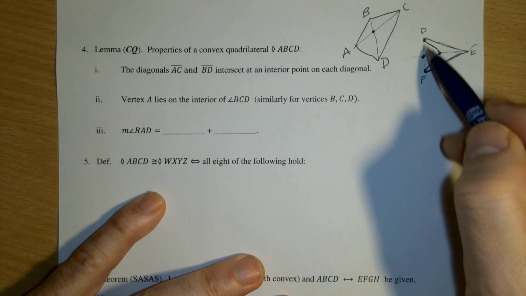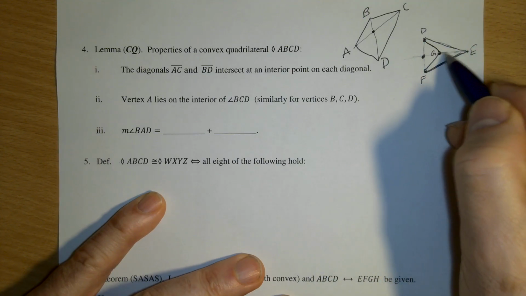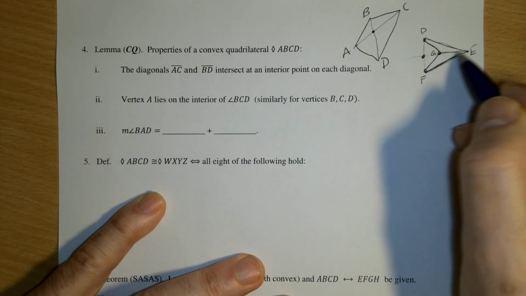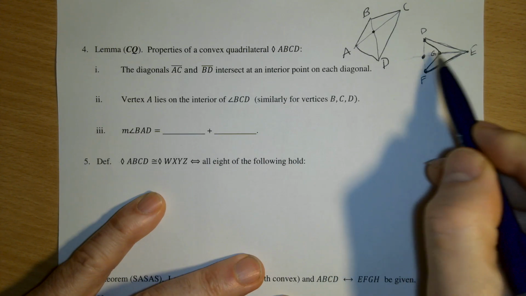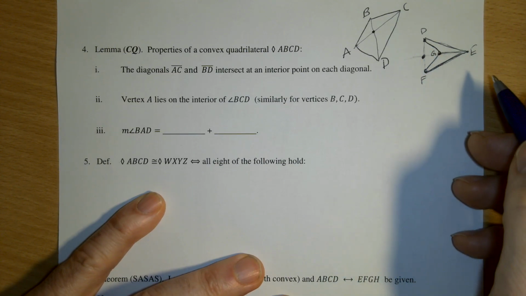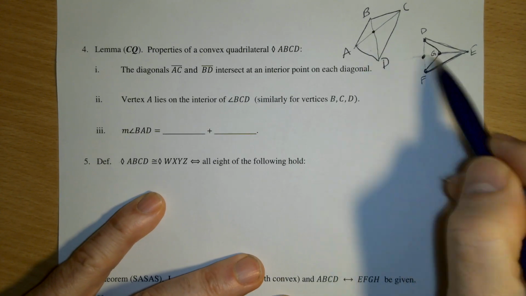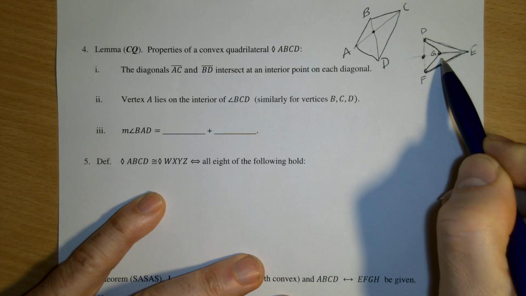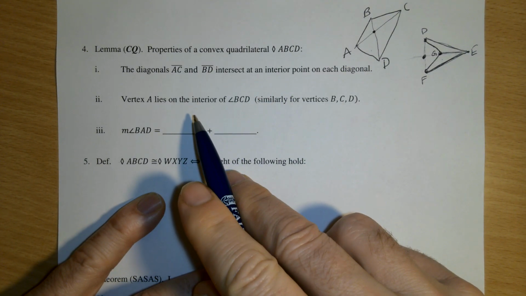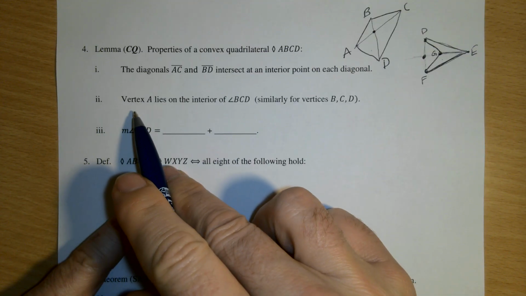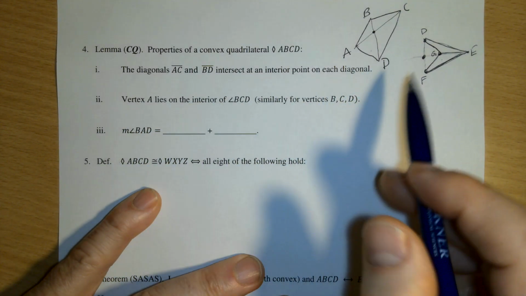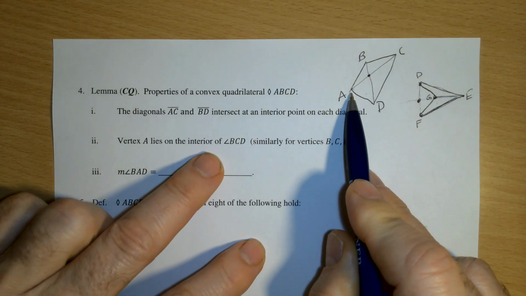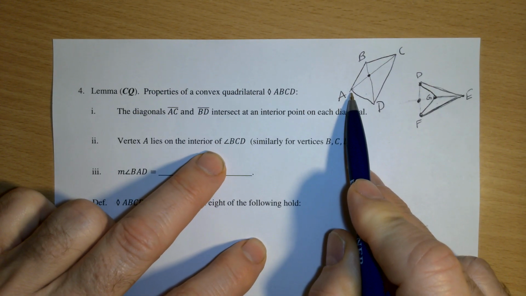It is on the interior of this one, but it is certainly not on the interior of this diagonal right here. And that turns out that's not even on the interior of the quadrilateral. So clearly, convex, non-convex.